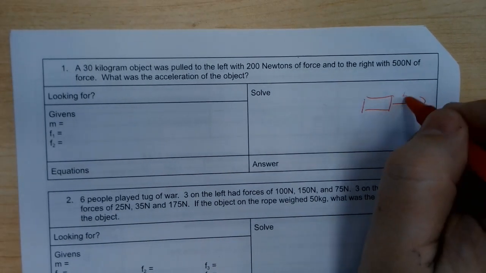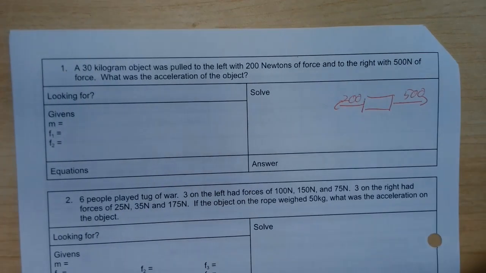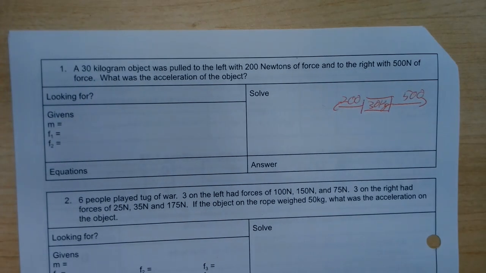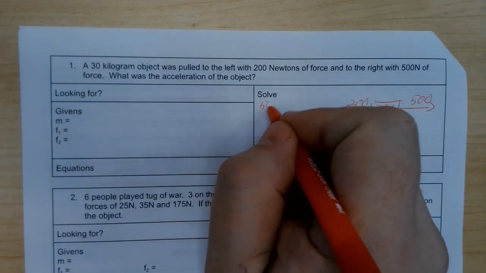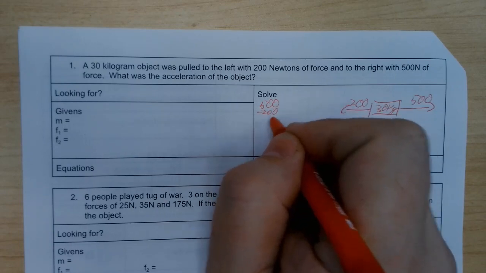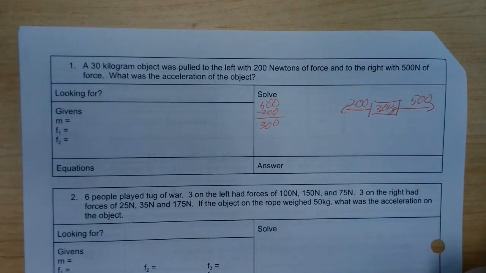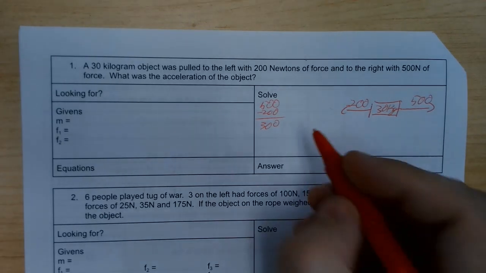On this way is going to be 500. On this way it is going to be 200. Okay? And right here in the middle, I'm just going to say 30 kilograms as the weight of the object. So our net force is going to be 500 minus 200, which equals 300. Okay, so that's the total amount of force. We've got 500 newtons going one way and 200 newtons going the other way.